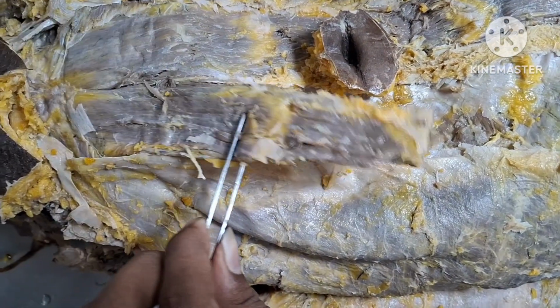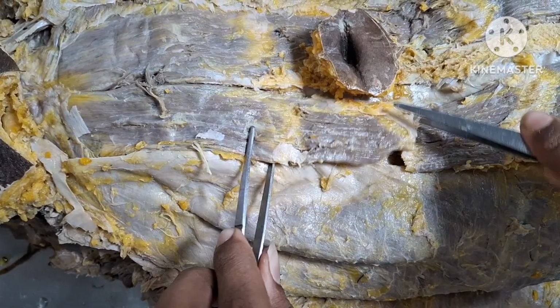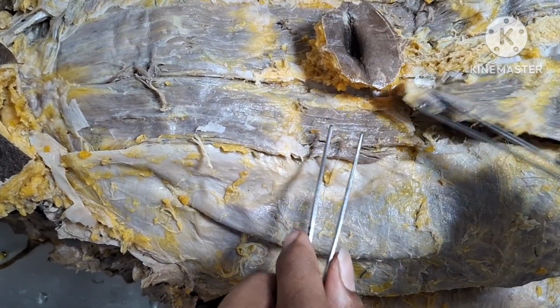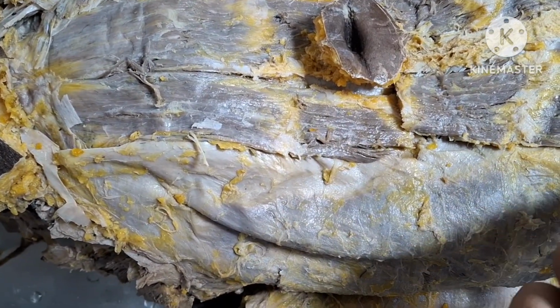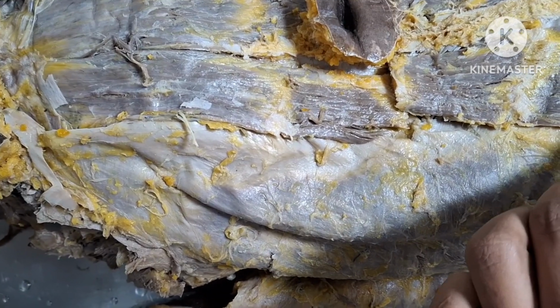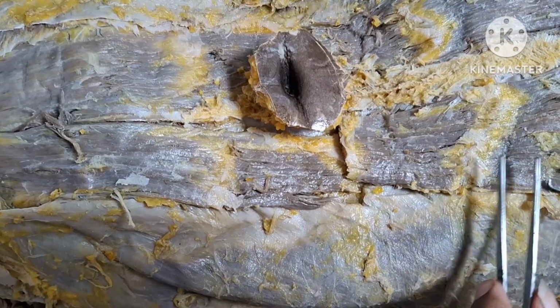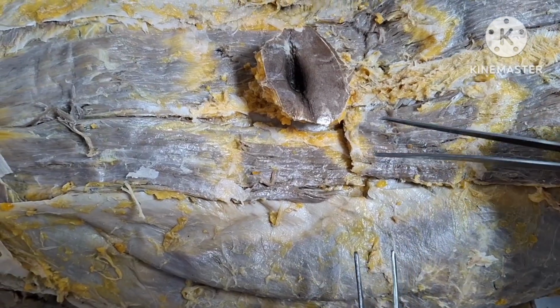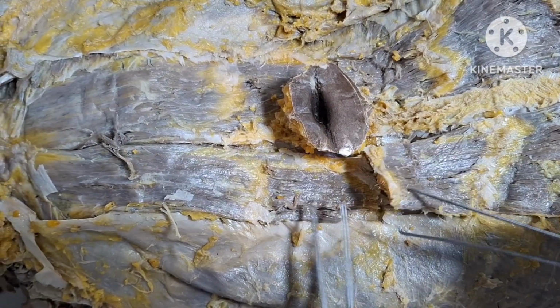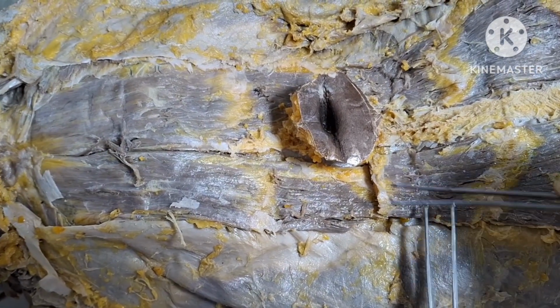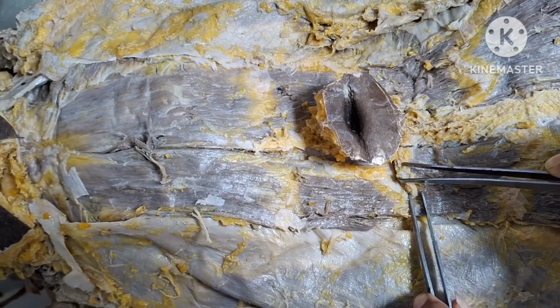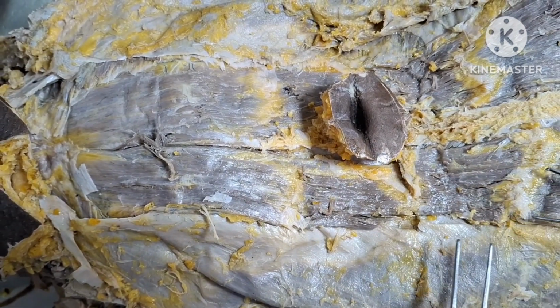Now we will talk about the rectus abdominis muscle. The rectus abdominis muscle is the straight muscle. That's why the name is called rectus, which means straight. In the rectus abdominis muscle, there are three or four tendinous intersections. You can see these are the tendinous intersections. We cut it here. These are the tendinous intersections.